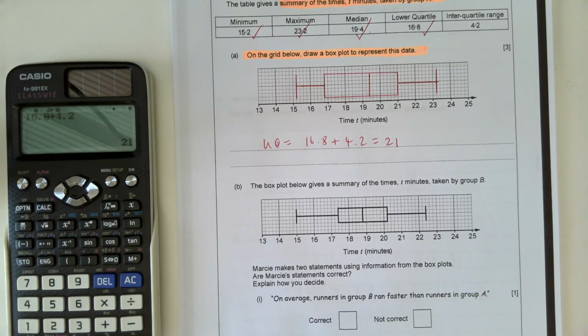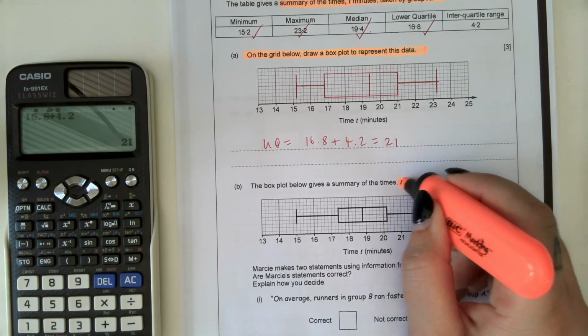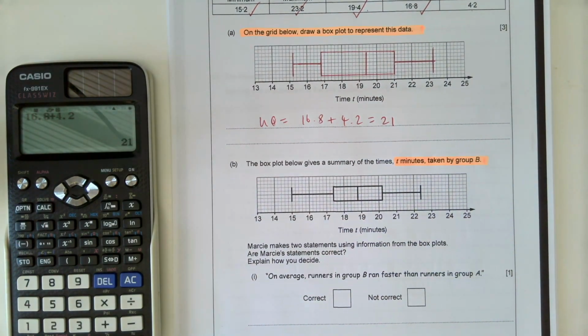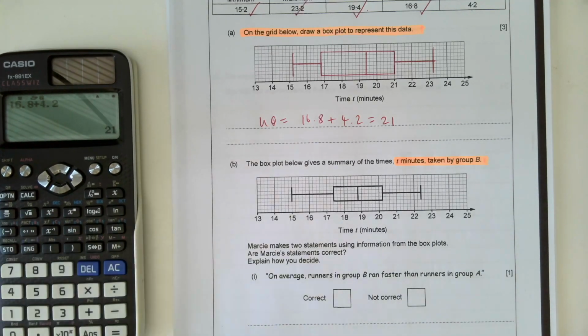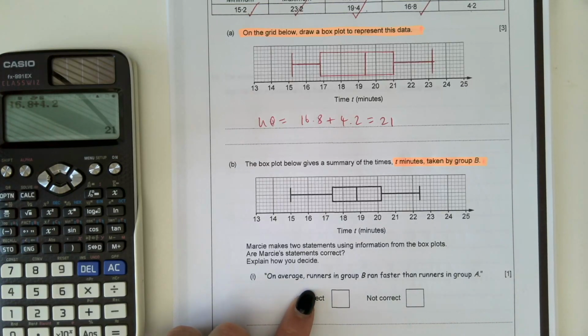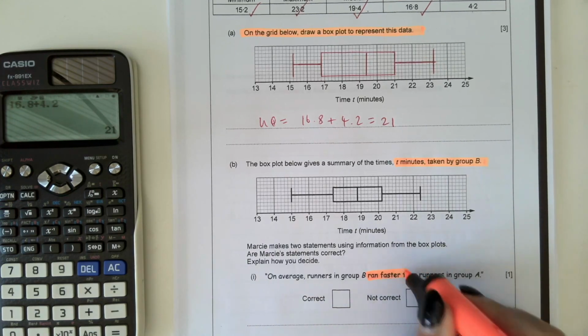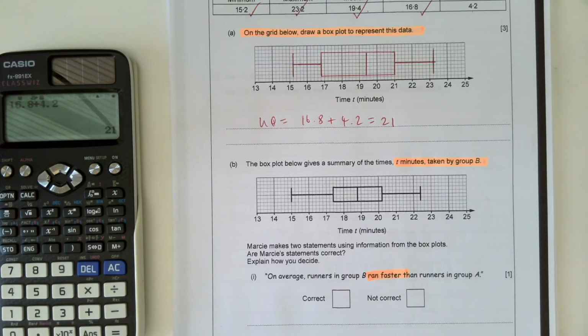Okay, part B. The box plot below gives a summary of the times in T minutes taken by Group B. So this is not Group A now. That's Group A. This is Group B. Marcy makes 2 statements using information from the box plots. Are Marcy's statements correct? Explain how you decide. So her first statement: on average, runners in Group B ran faster than runners in Group A. Correct or not correct?